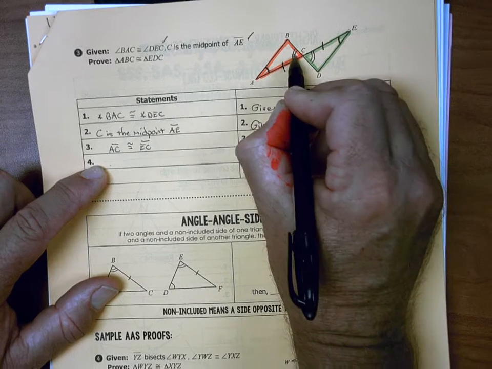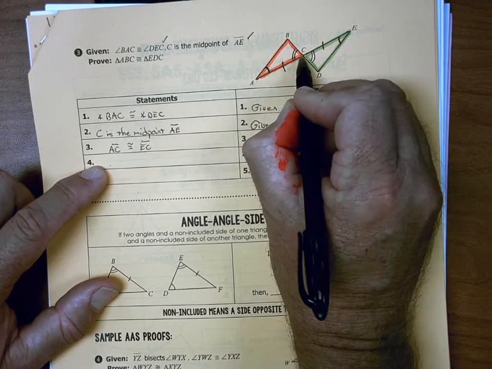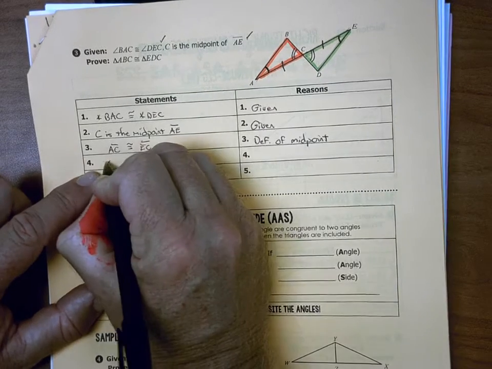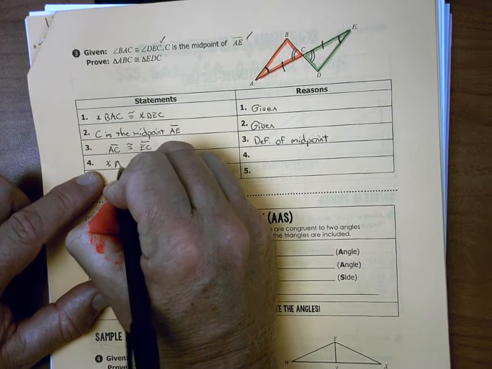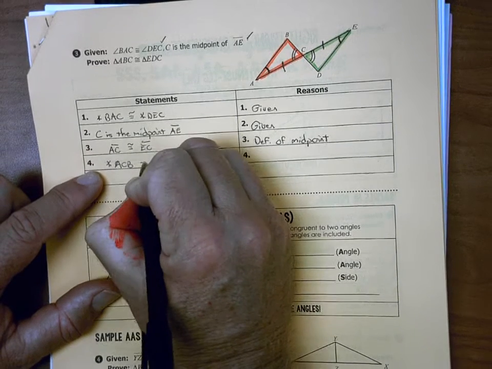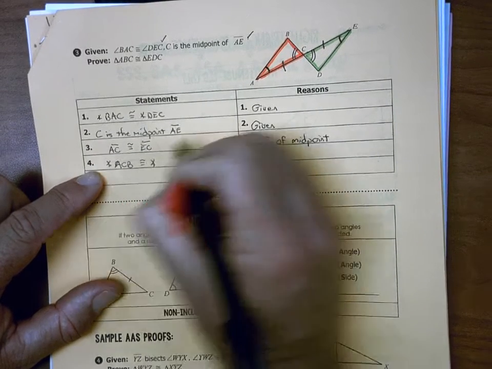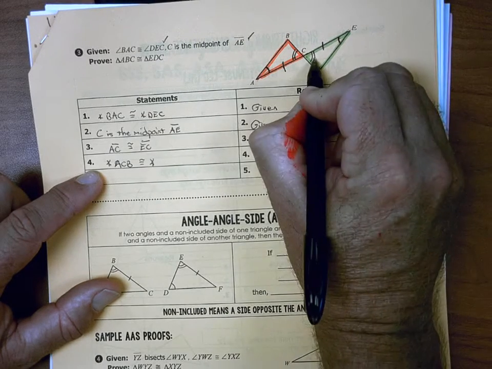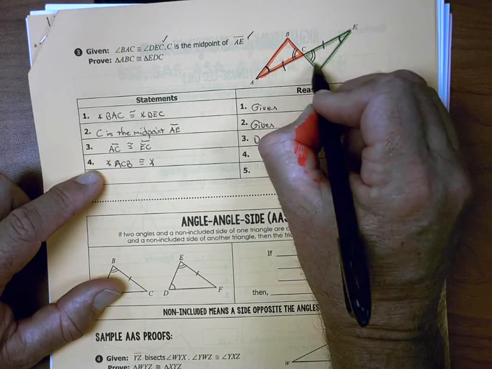So this vertical angle can be called angle ACB. I'm going to put the angle symbol, and then ACB, and then that is congruent to angle, and the way to name this angle over here, I could call it angle ECD.